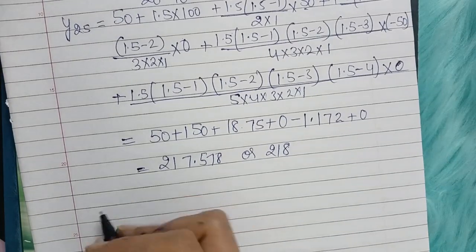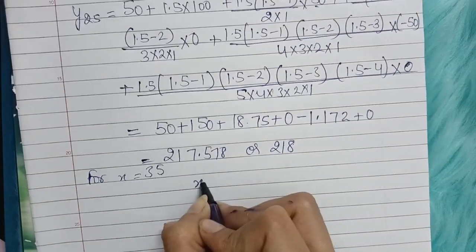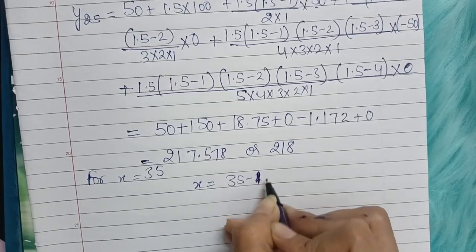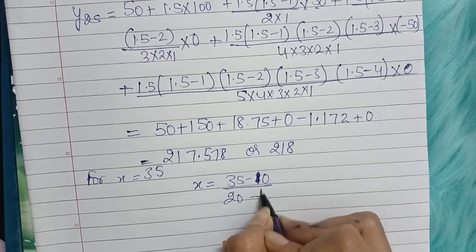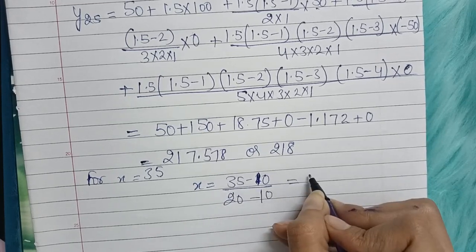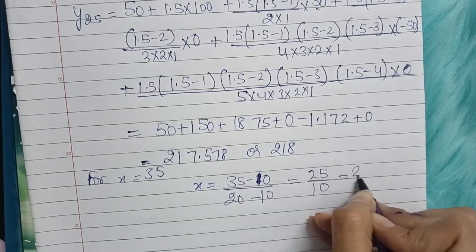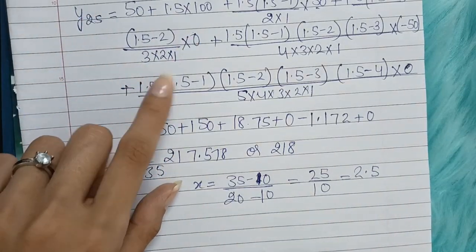Okay, now coming to x equals 35, दोनों का डेटा निकलेगा ना, so x की वैल्यू चेंज होगी अब, आपकी 35 माइनस 10। बस ऊपर वाले में सेम टू सेम लेना, 25 की प्लेस पे 35 पुट कर देना। Okay, that would be 25 upon 10, that would be 2.5. Now what you have to do, you have to replace all the values 1.5 with 2.5.